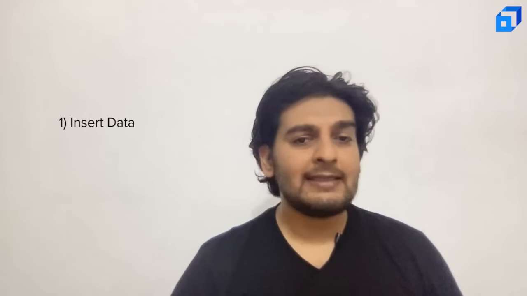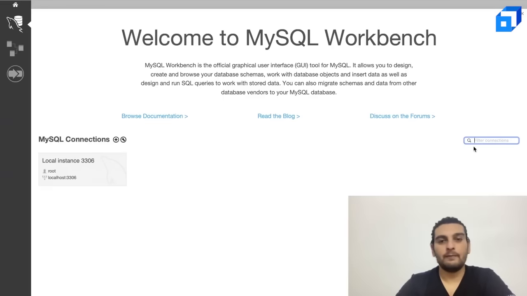So with the help of SQL, you can either insert data into this table, extract data from this table, or even manipulate the tables which are present inside this. So now that we understand what exactly is SQL, let's go ahead and create our first database and our first table using MySQL Server. So I've opened up MySQL Workbench over here.